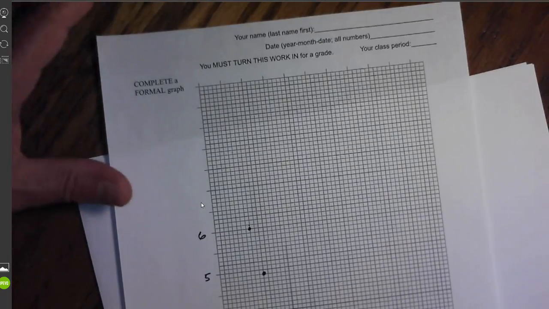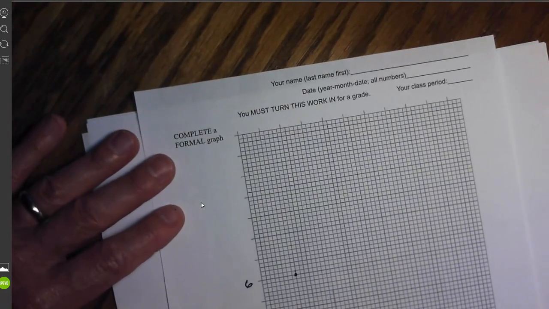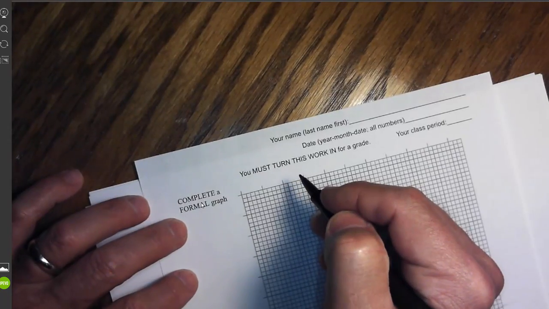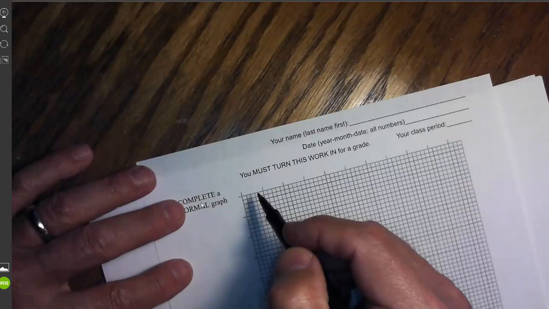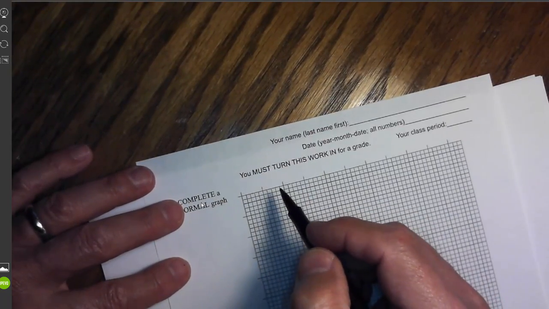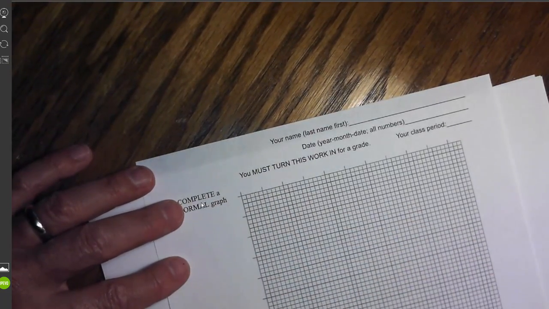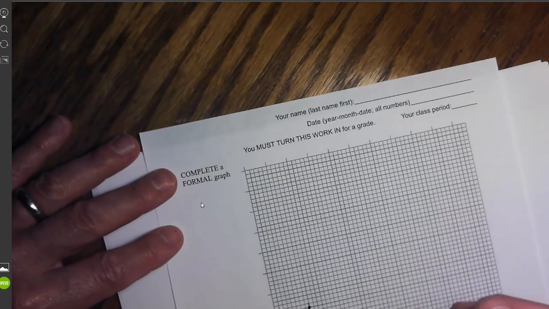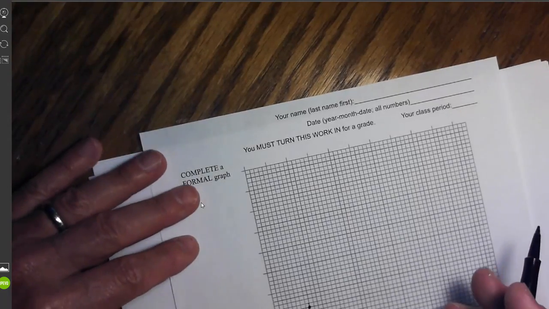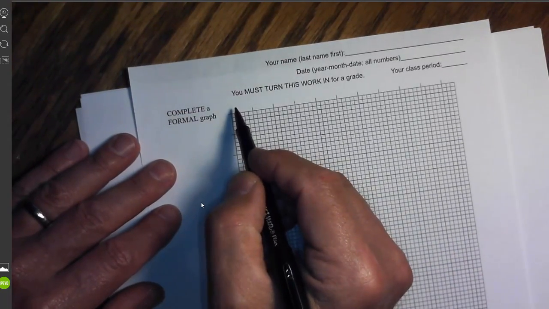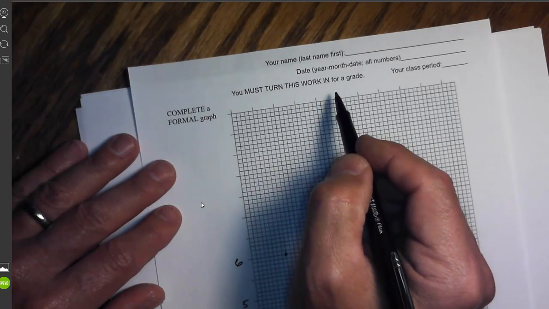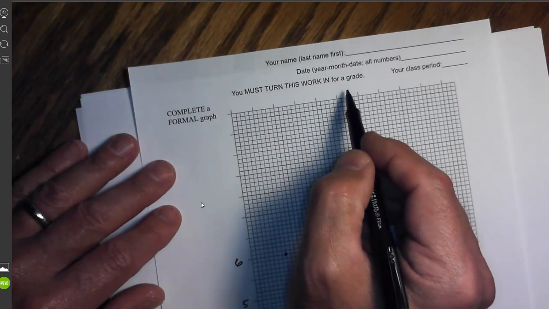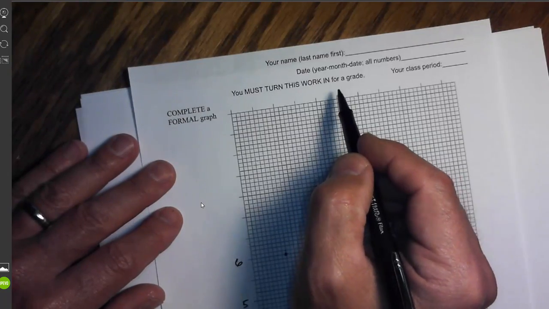Now, on a graph, you have to have a title. And I've told you this before, but I'm just trying to make sure it's as clear as possible. A graph title has to be written so that you're telling the reader what the independent and dependent variables are. The pattern I've given you to use is: the effect of, then you tell them what the independent variable is, then the words on, or on the, depending on what you need.